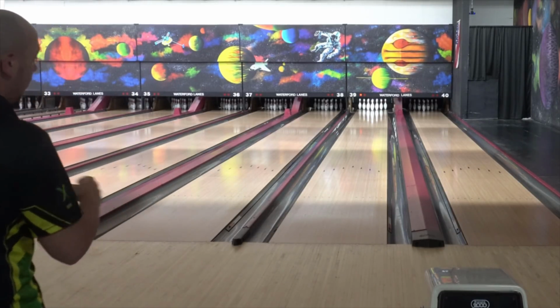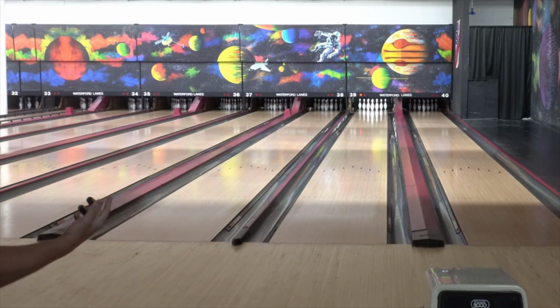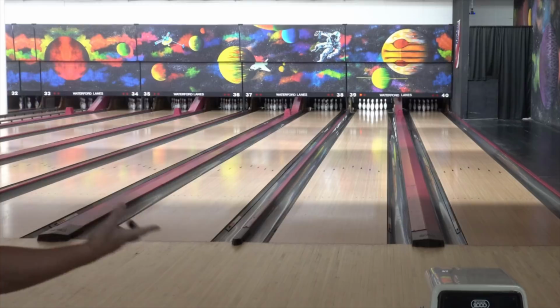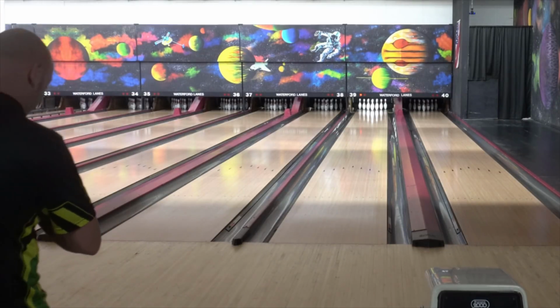So a lot of times when you get this deep, you may go to a solid version. You may go to a solid ball with this type of layout, or you may go to a Pearl ball with this type of layout to get it to not be so responsive to the friction.